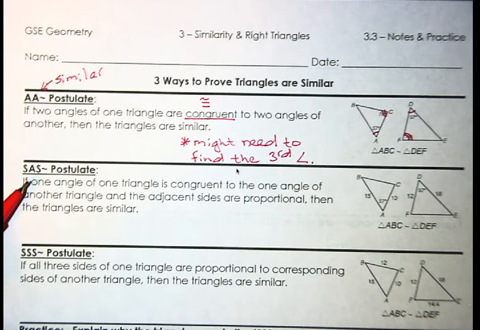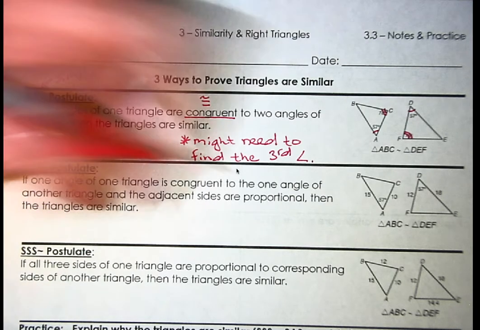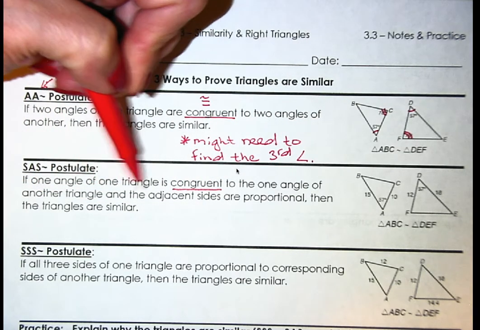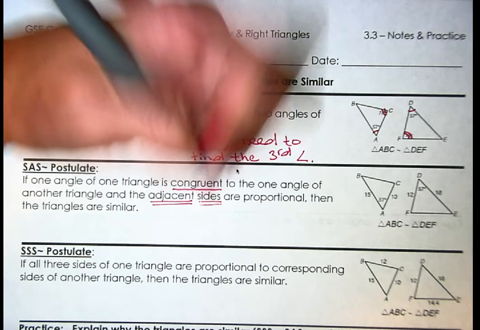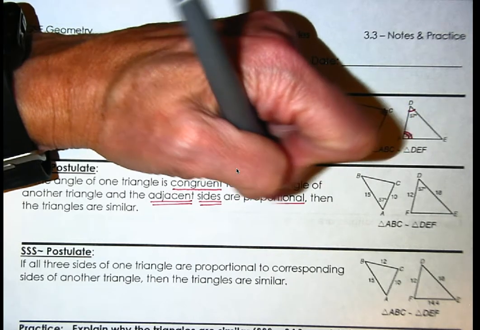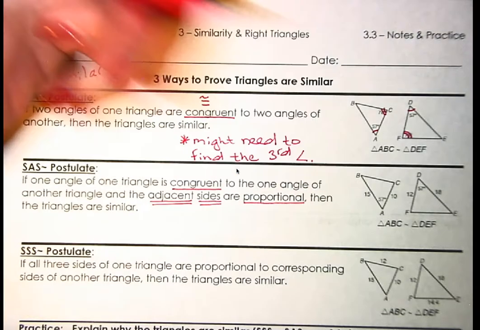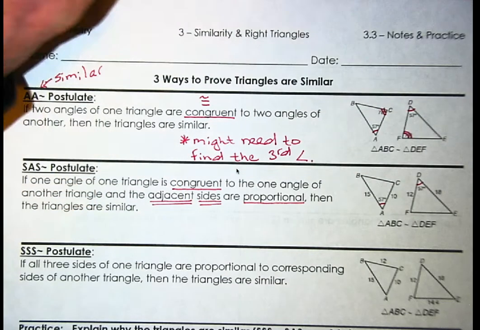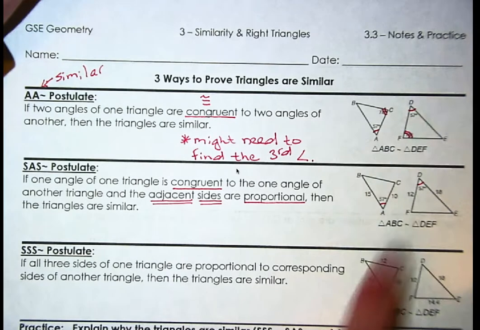Okay, so the second postulate we learned was the side angle side postulate. And it says if one angle of one triangle is congruent to one angle of another triangle, and the adjacent sides, remember adjacent means right next to, are proportional, then the triangles are similar. Okay, so if I look at my diagram over here, I have one pair of congruent angles, and I want to know if the sides that are adjacent to that angle on both sides are in proportion.